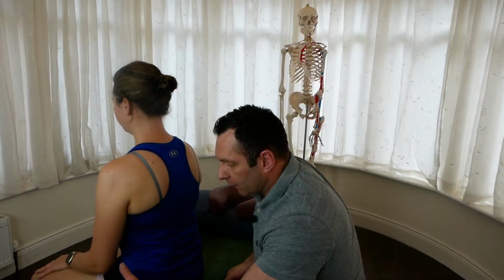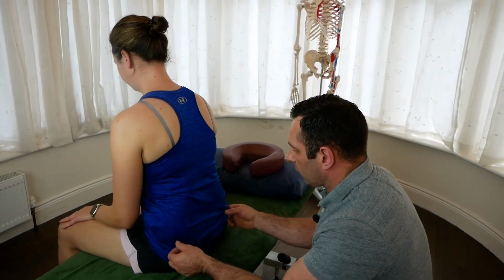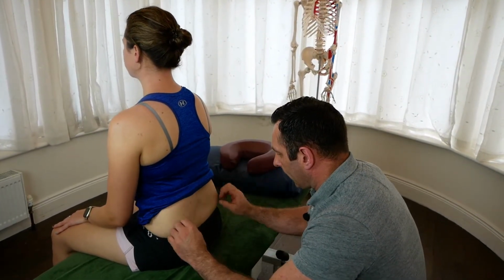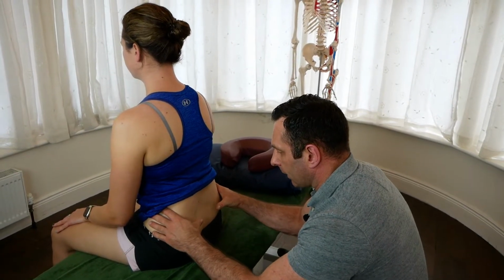So you get the patient seated on the bench with the knees in close to the edge of the bench and the feet on the floor. I'm just going to roll the t-shirt up a little bit here, and I need to get my thumbs on the PSIS, again the posterior superior iliac spine.